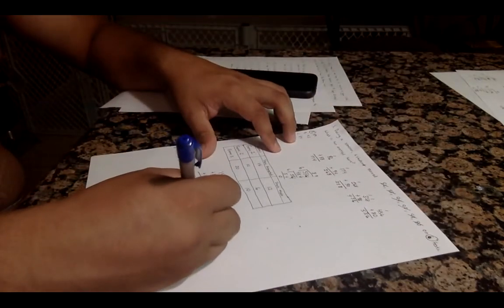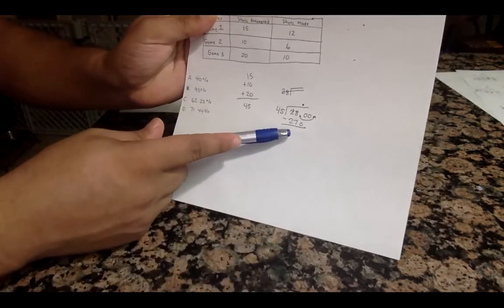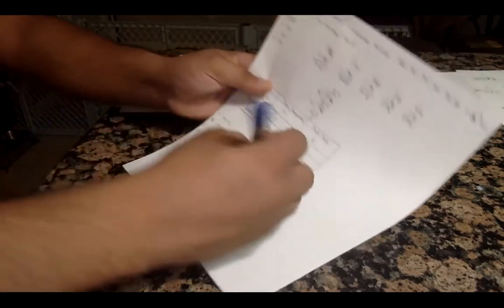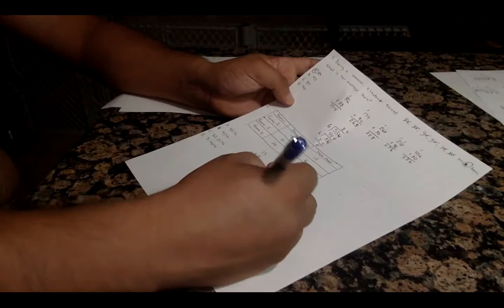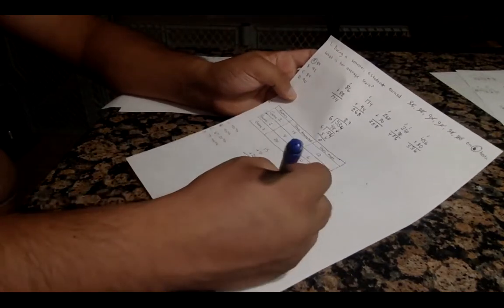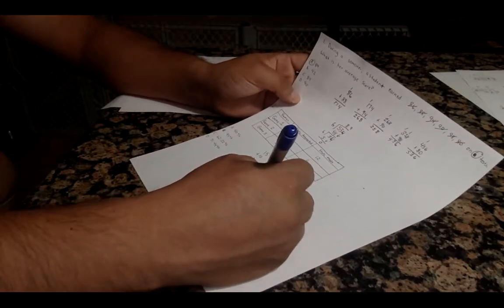So we're going to subtract 270 from 280, which is going to be 10. And we're going to bring down this other 0, the second 0.